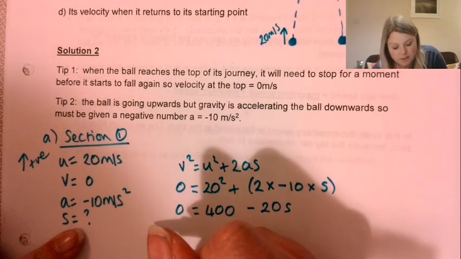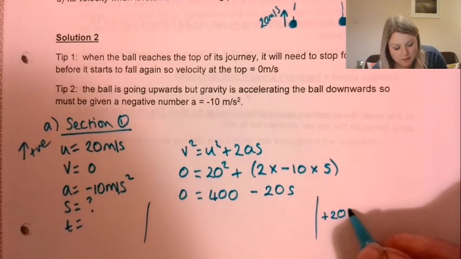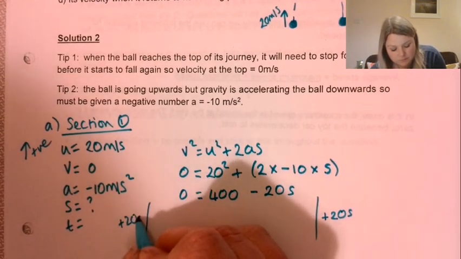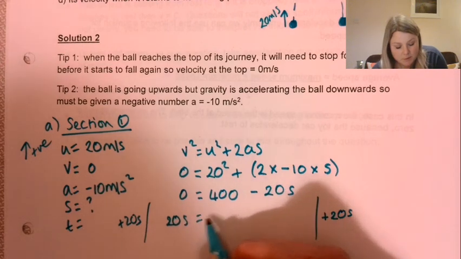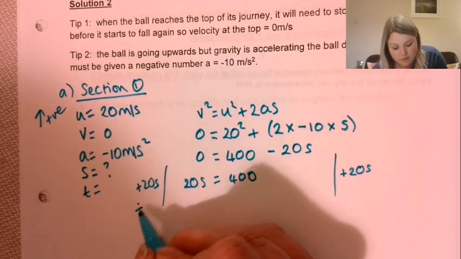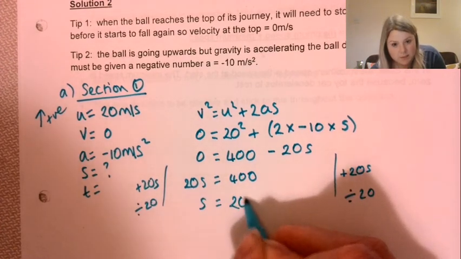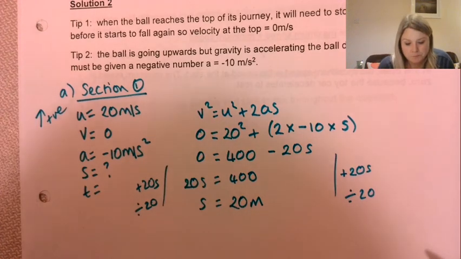So to solve this, if I add 20s to both sides, I'll get 20s equals 400. And then to get s on its own, I have to divide by 20. So s equals 20 meters, for 4 marks.